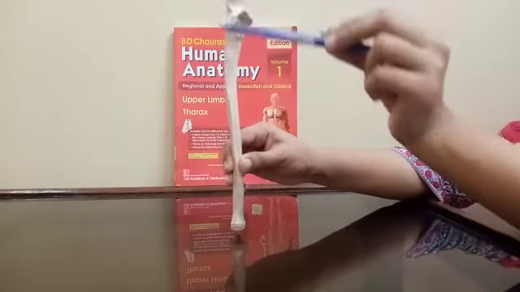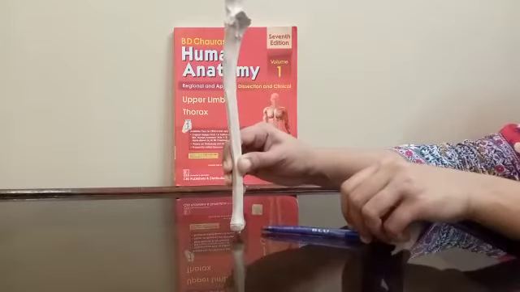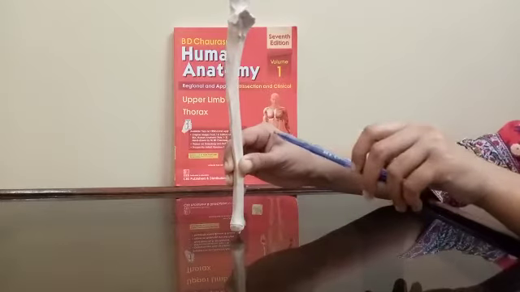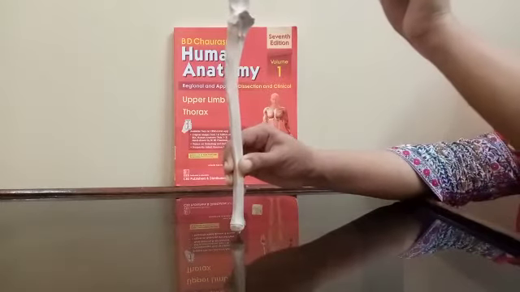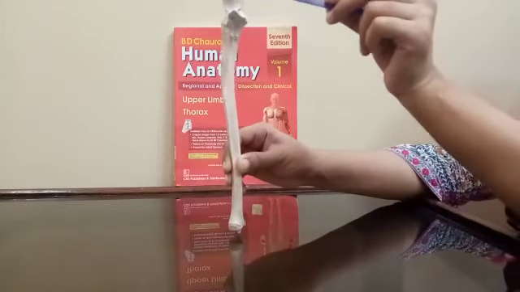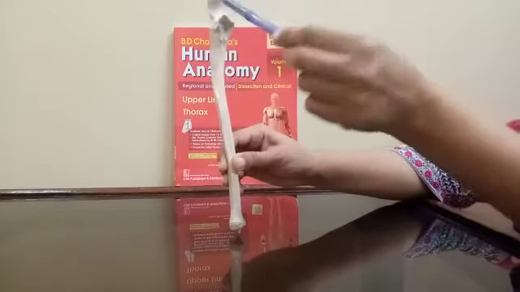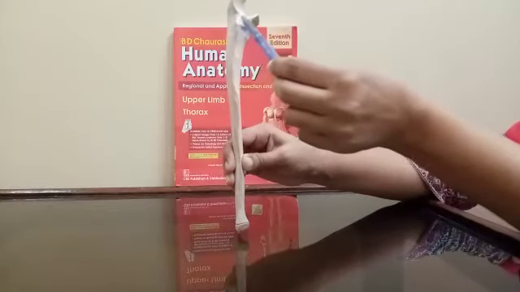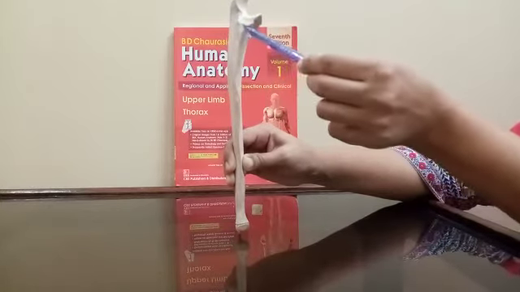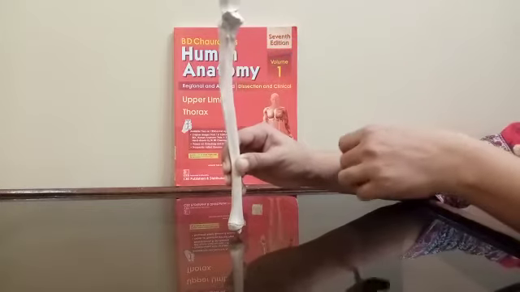So there are four important features which you can observe in the upper end of the ulna: olecranon process, coronoid process, trochlear notch, and on the lateral side you can see there is a notch which accommodates the head of the radius, which is called as the radial notch.